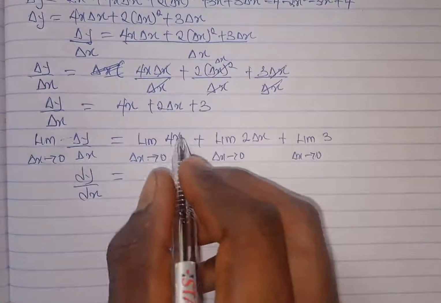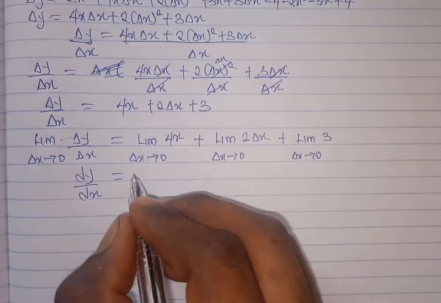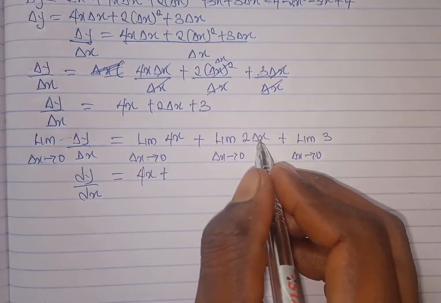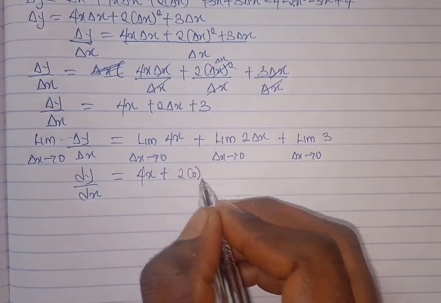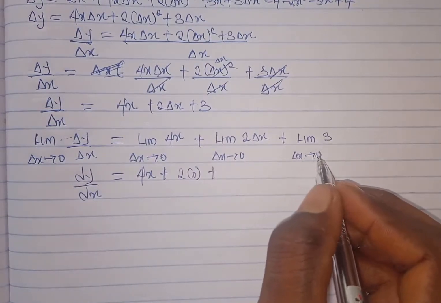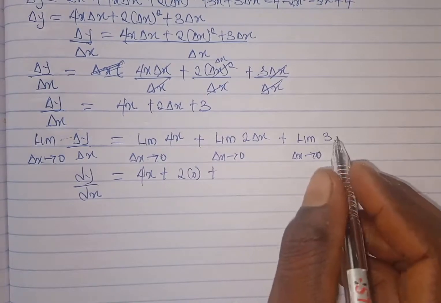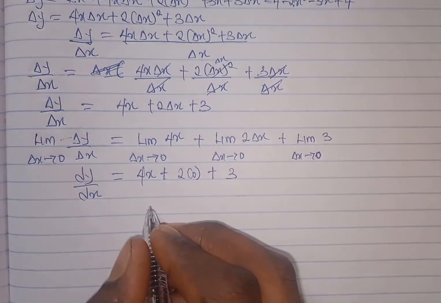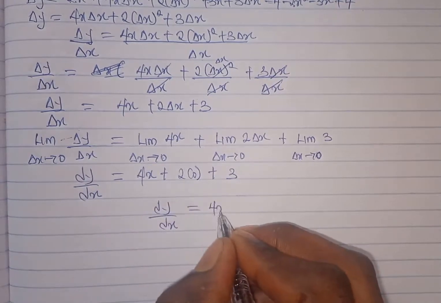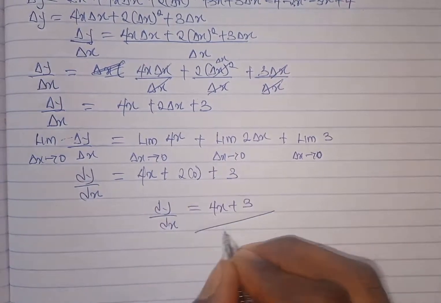So now here you discover that there's no change in x, so you simply write your 4x, then plus, now notice that there's change in x here, so it's going to be 2 into 0, then plus the limit of 3 as change in x approaches 0 is 3, because there's no change in x here, so you simply write it. So therefore your dy dx is equal to what? 4x plus 3. So it's as simple as that.